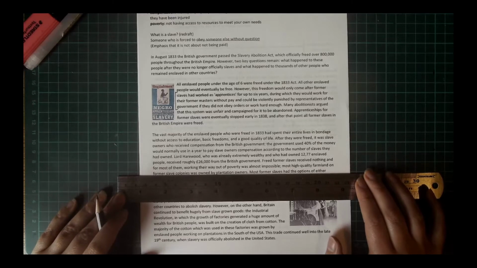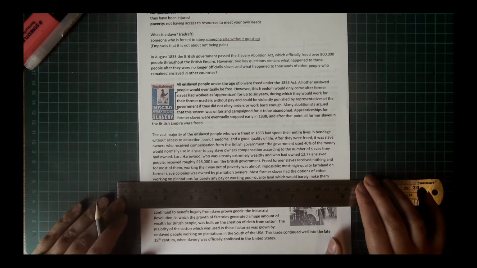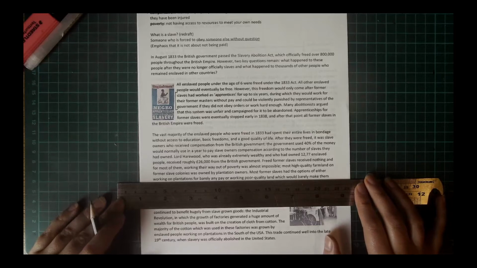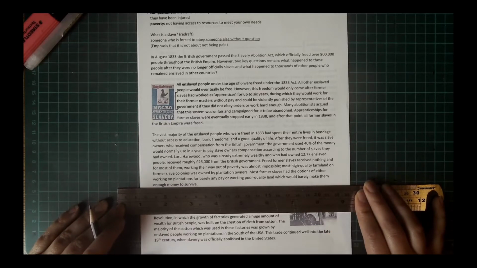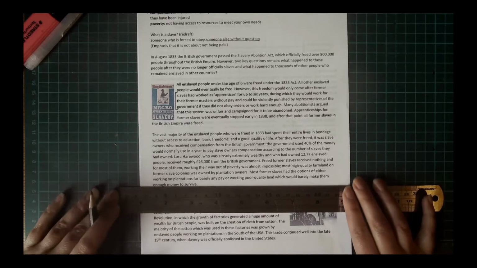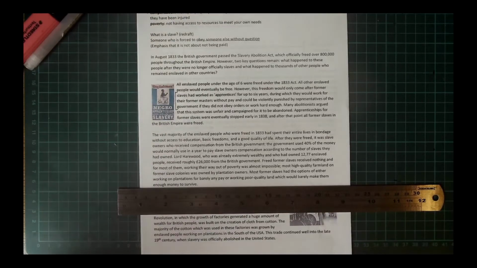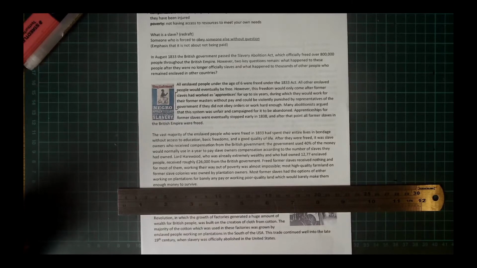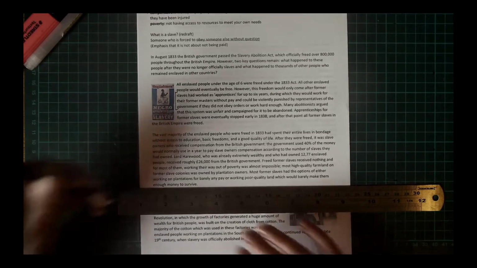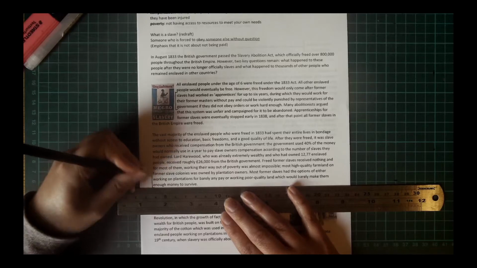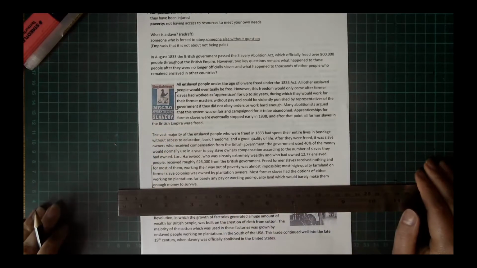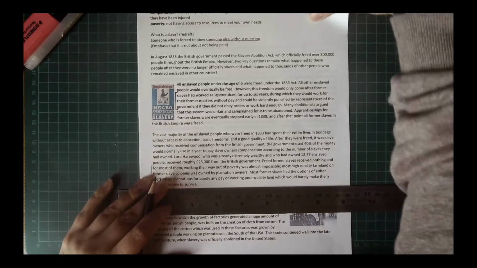Most high-quality farmland on former slave colonies was owned by plantation owners. Most former slaves had the options of either working on plantations for barely any pay or working poor-quality land which would barely make them enough money to survive. So again, I want you to think about this definition of what makes someone a slave and what we said earlier about this idea of needing to obey in order to survive and how that fits into the options for many formerly enslaved people after abolition.